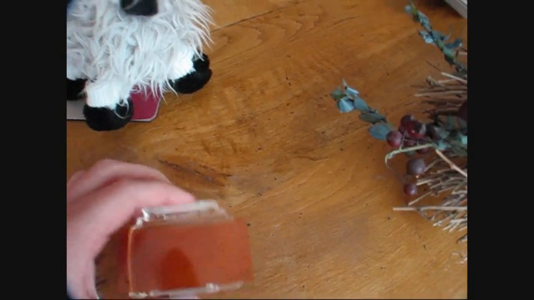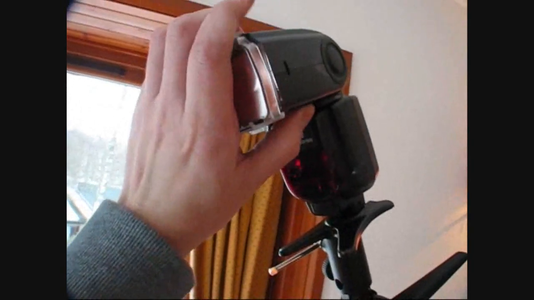So what we're going to do is stick that into the flash. Take off the front cover, and then you just place the gel inside and stick it back up. Well done me for doing that with one hand. And then we'll just go and take that photo again.